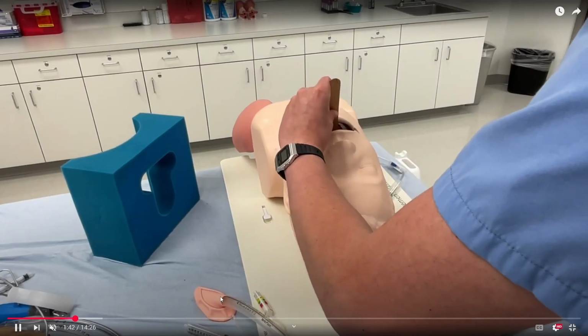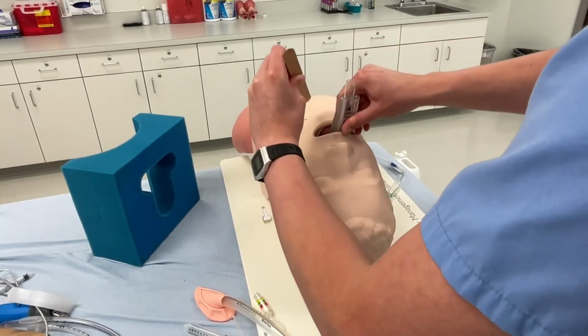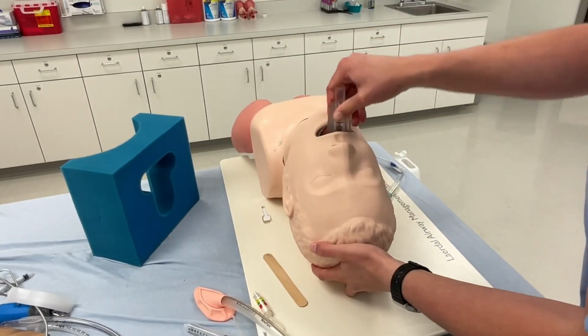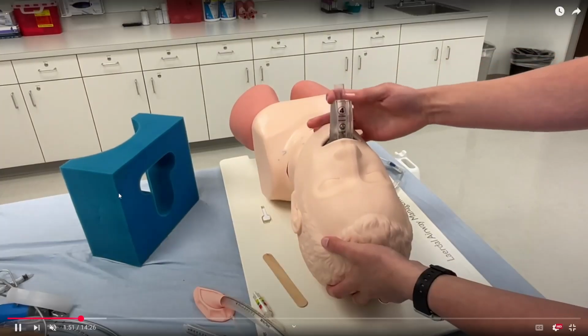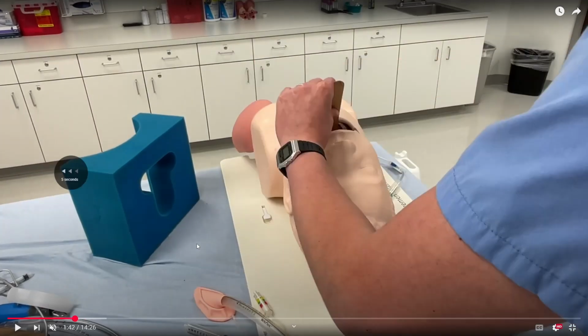So you can see the LMA. And then here's the I-gel going in. A little more straightforward of a process. Again, getting stuck, so I'm having to just shove it on in there. And then it's about that point. You could hook up the anesthesia machine or the ambu bag to confirm ventilation, and then carry on with the case. But very straightforward insertion process.